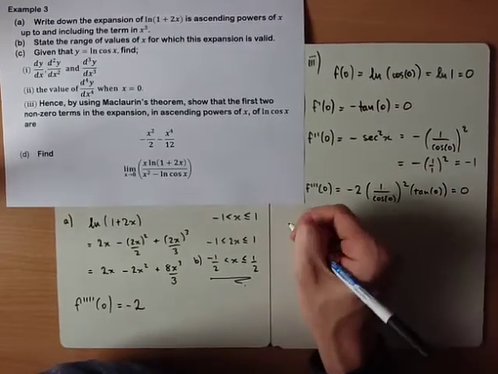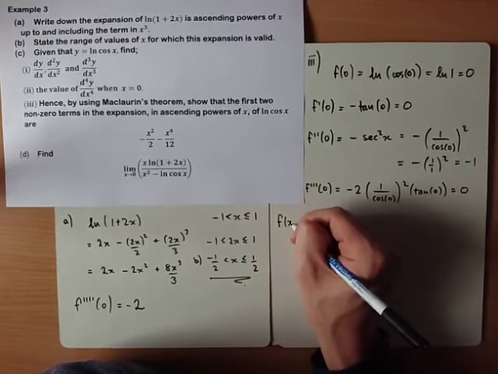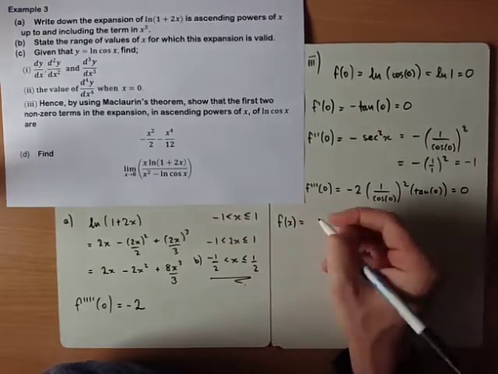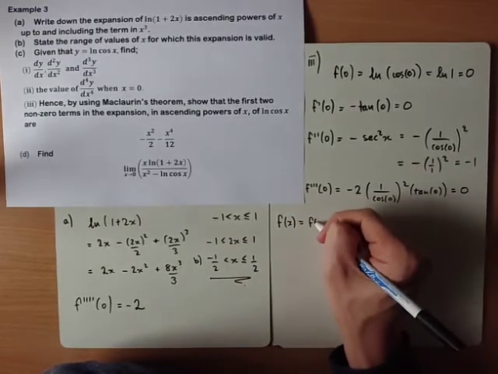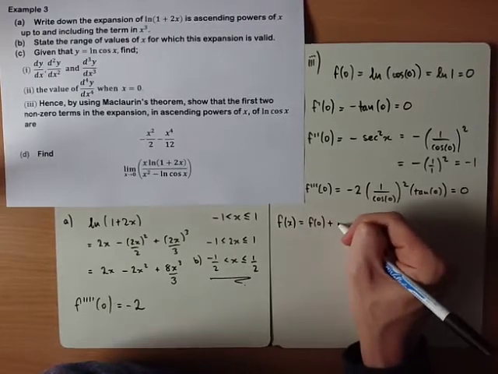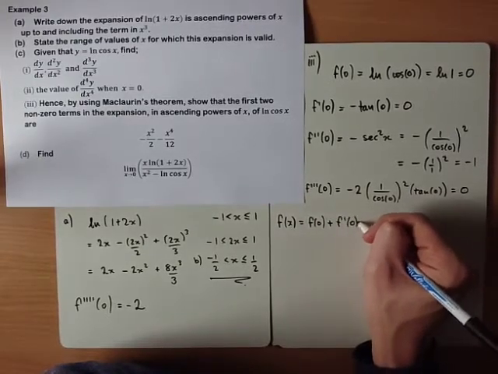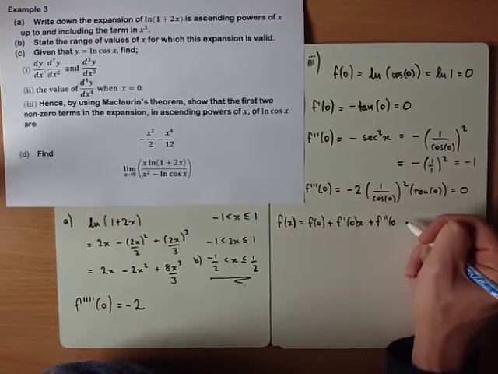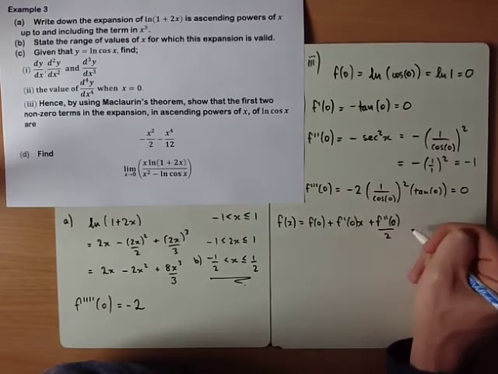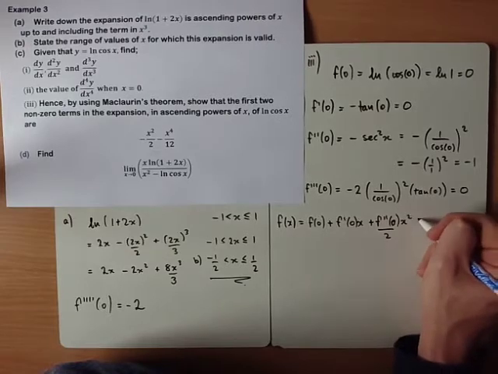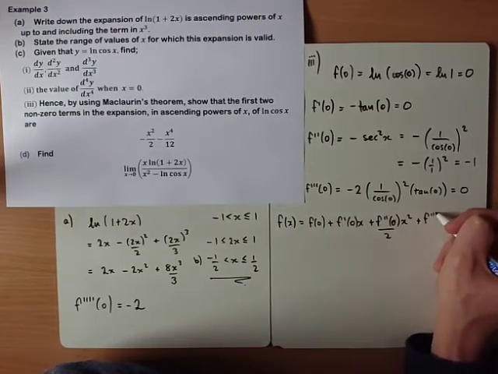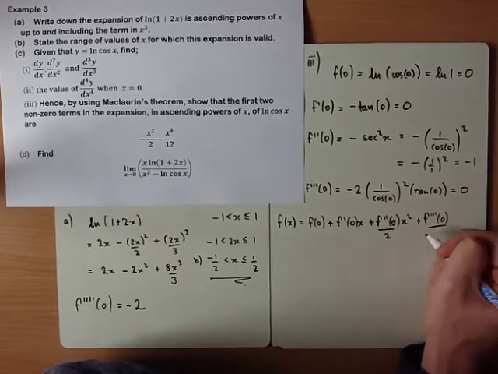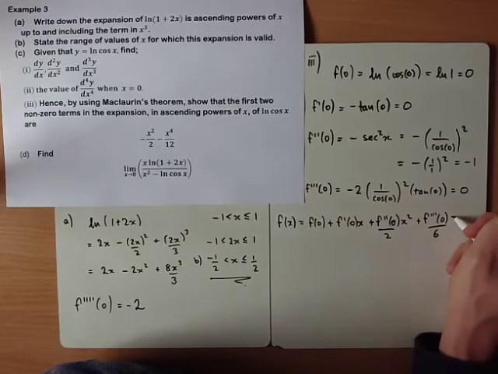Okay, so the Maclaurin theorem tells us that f of x is equal to f of 0 plus f dash of 0 x plus f double dash of 0 over 2 x squared. The pattern's factorial, so then it'd be over 6 x cubed.